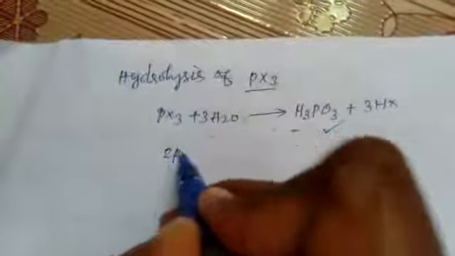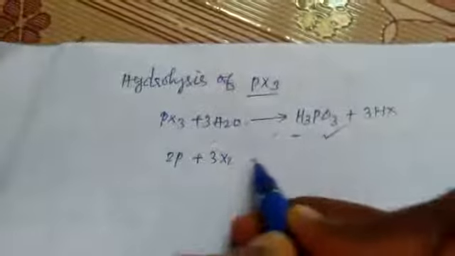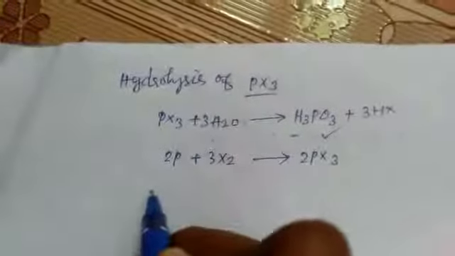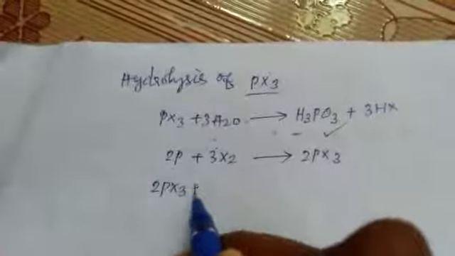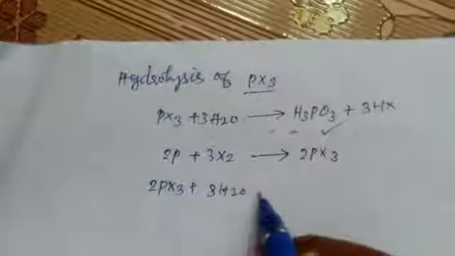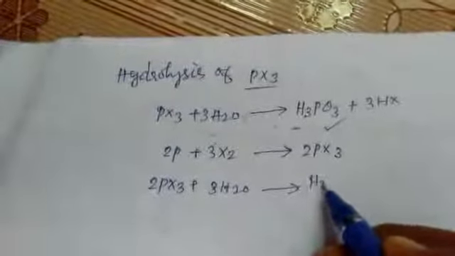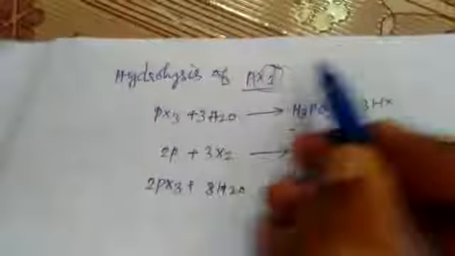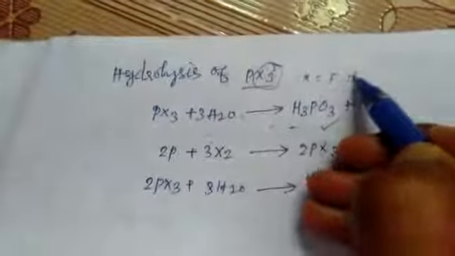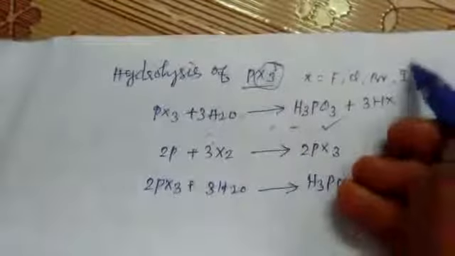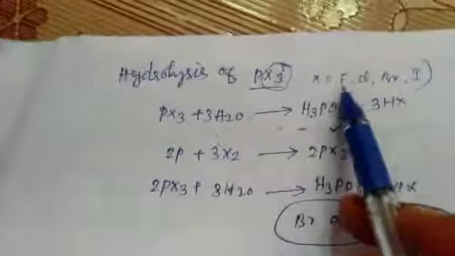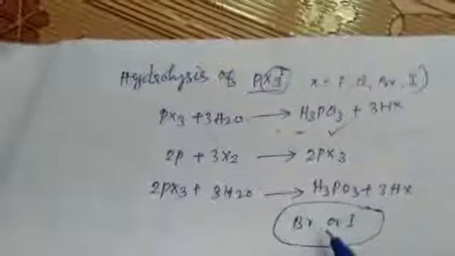Further, 2 phosphorus only, 2P plus 3X2 gives a combination reaction. 2PX3 will be formed. 2PX3 again reacts with hydrolysis. What happened? Previous reactions, H3PO3 plus 3HX. That halide means what halides? X equal to fluorine, chlorine, bromine, iodine. But here X equal to bromine or iodine only is taken.